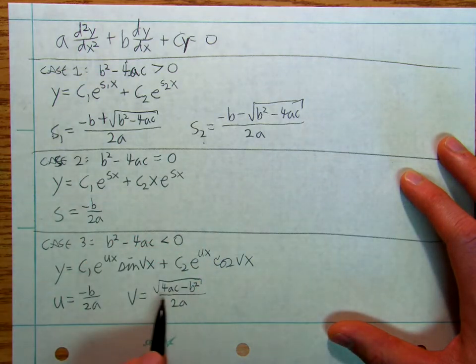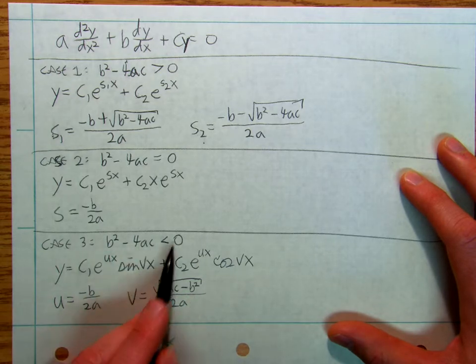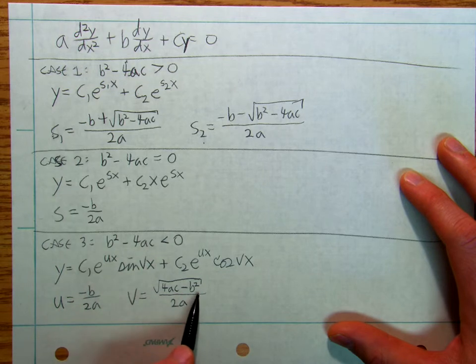Where I've just flipped the sign in there, so that if b squared minus 4ac is less than 0, then 4ac minus b squared has got to be greater than 0, and so then this generates a real number.